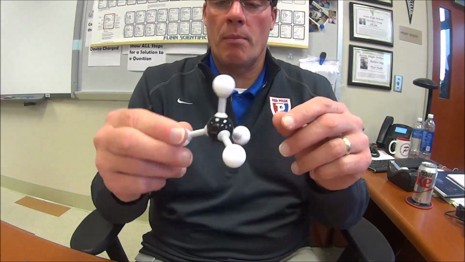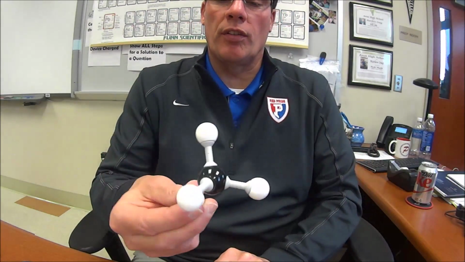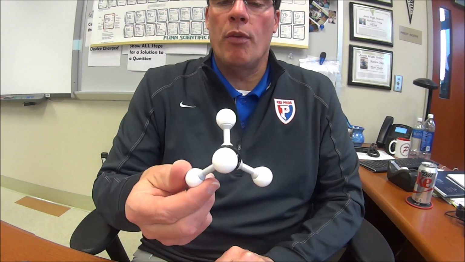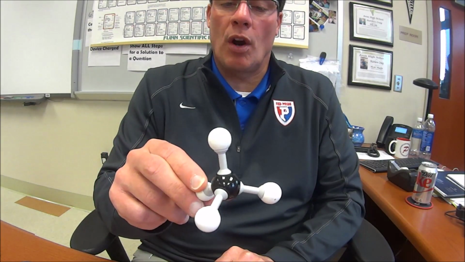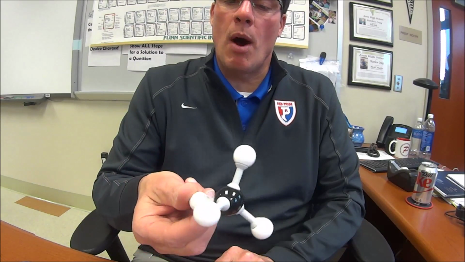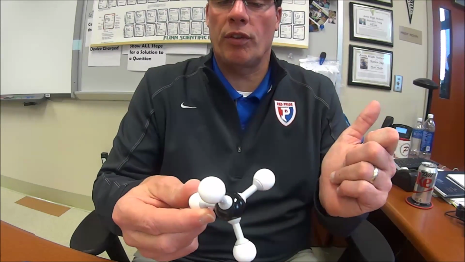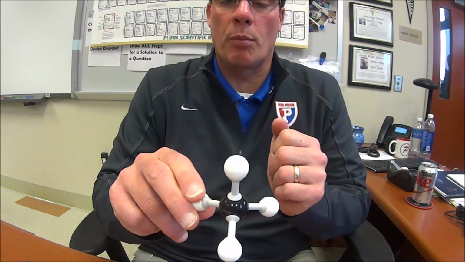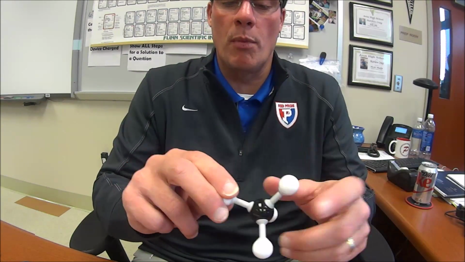Looking at the tetrahedral shape, if we say that this is like carbon tetrachloride or methane, those compounds are nonpolar molecules because, again, all the external atoms are the same. There are no lone pairs on the central atom, so they all push or pull with the same amount of force. Central atom doesn't move, so we say that's nonpolar.